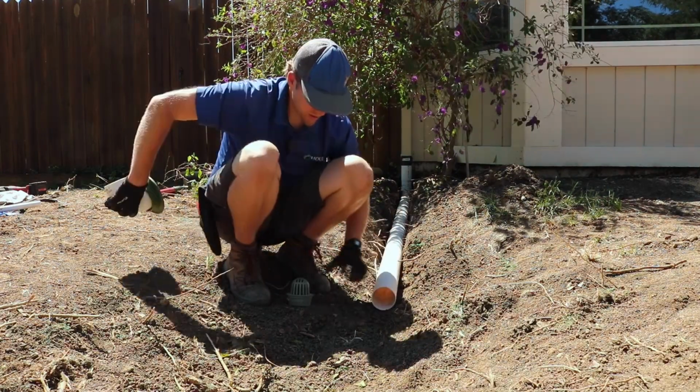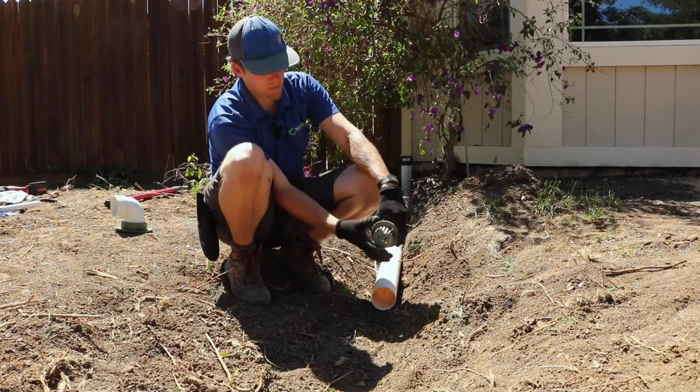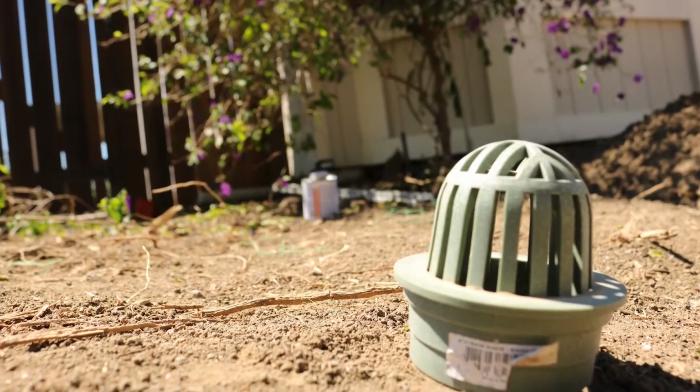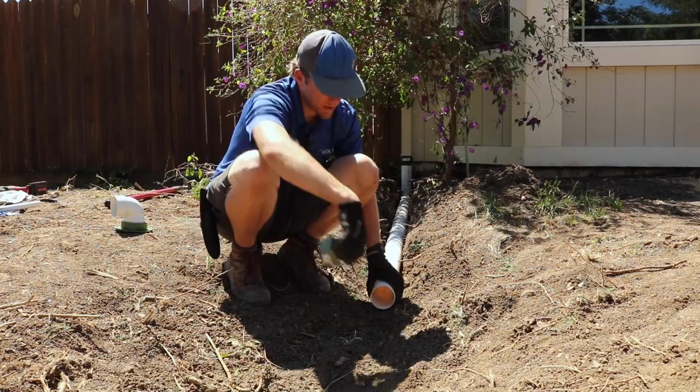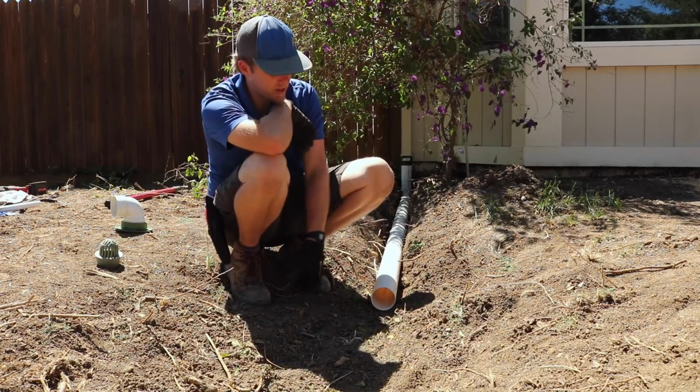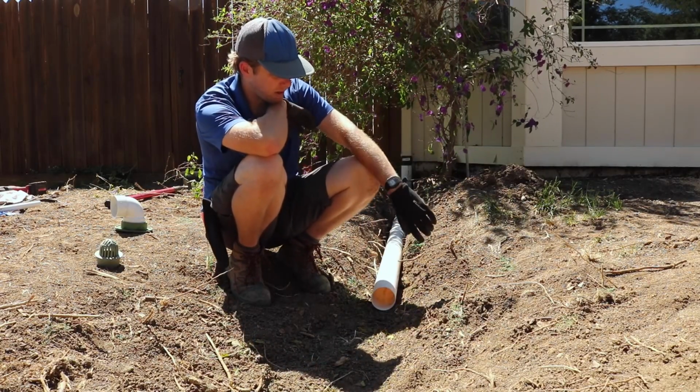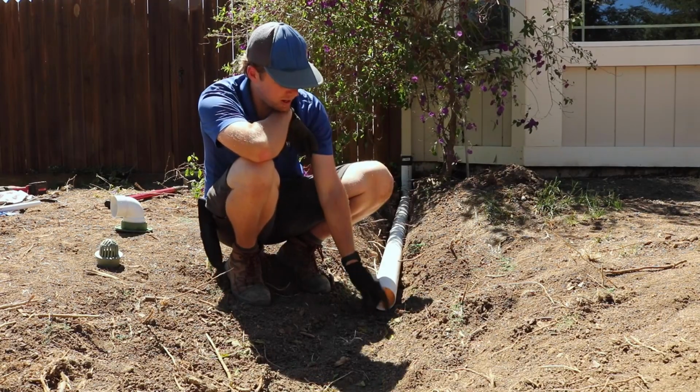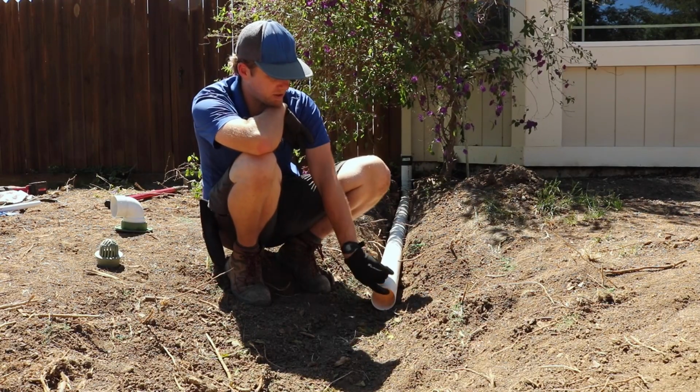so that in between rain events, water will drain out of the pipe so that you don't have any standing water in the pipe. Another option is just to simply slip on a screen or a fitting with a grate like this. Another option is no fitting at all. If it's a short length of pipe, you just want to make sure that you check on this from time to time, make sure nothing's in there.